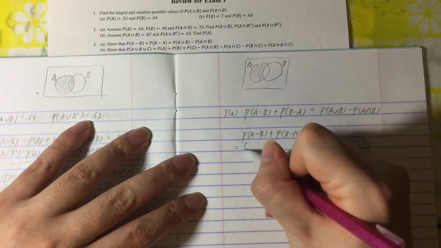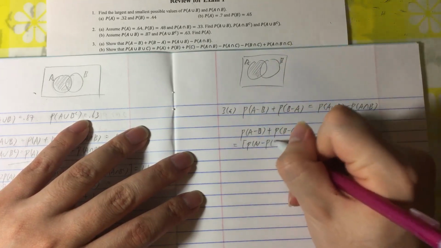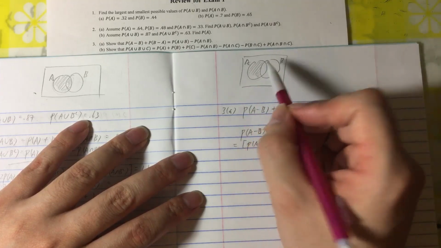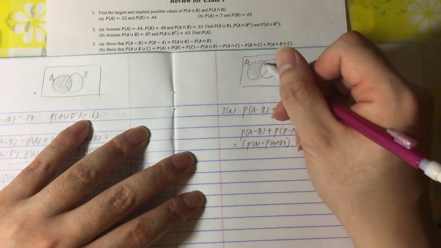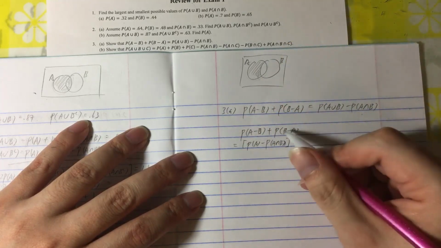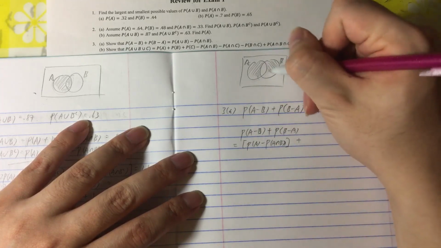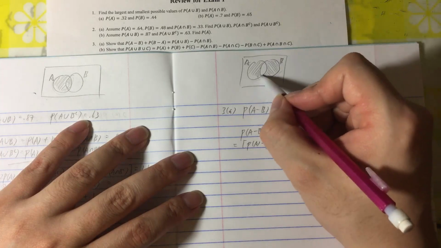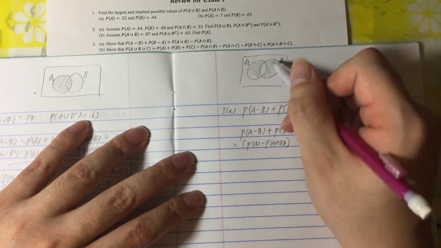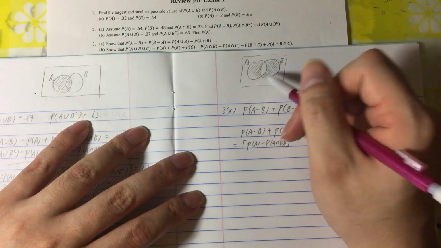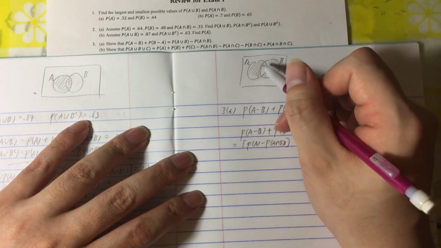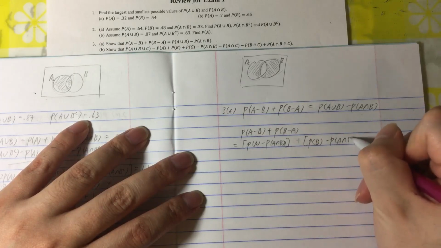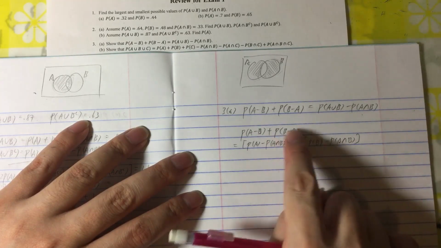This region can be written as probability of A take away A intersection B. Probability of A minus B can be written as probability of set A take away probability of A intersection B. Similarly, for probability of B minus A, that's everything in set B, but not in set A. That's this region here. For this region, I can use probability of B minus probability of A intersection B. Here I can use probability of set B minus probability of A intersection B. That's probability for the set B minus A.